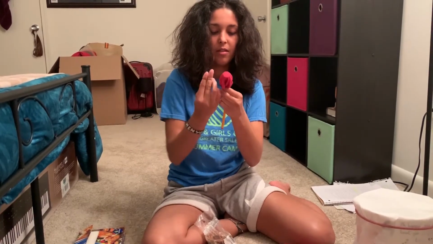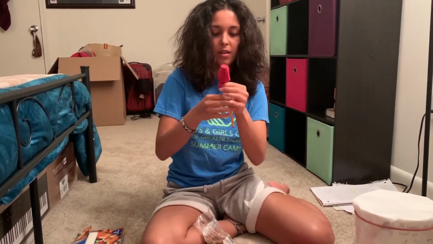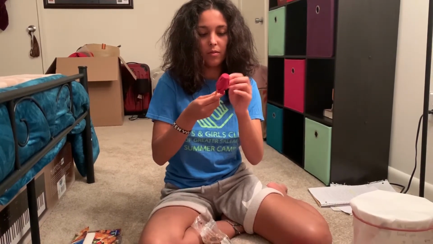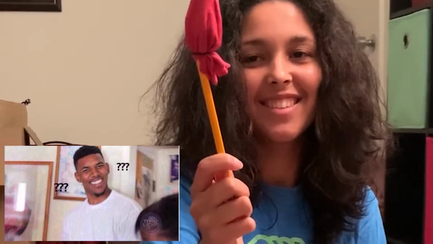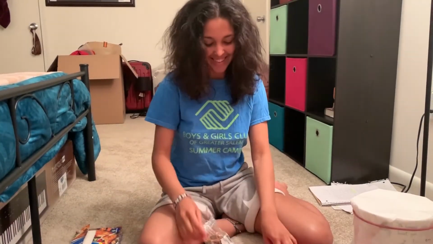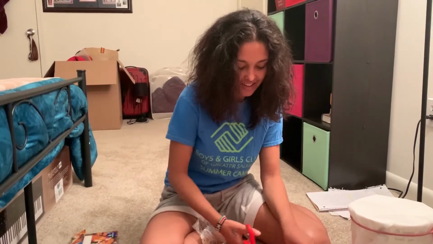I'm gonna tie it all the way to the bottom of the pencil. Ta-da! Looks just like a drumstick, doesn't it? And now we cut our other cloth. Cut, cut, cut.